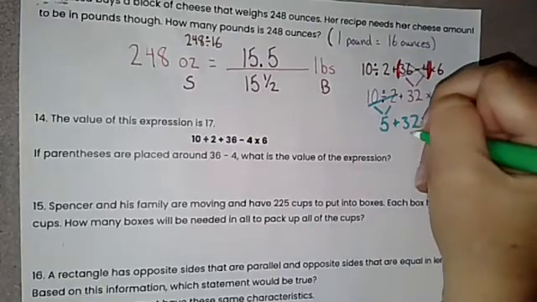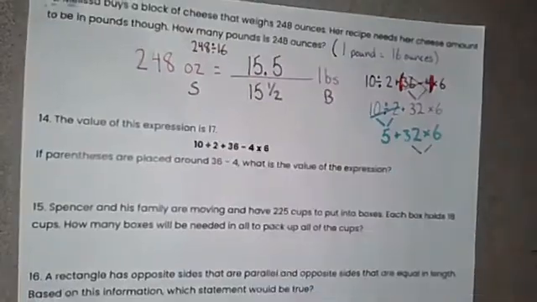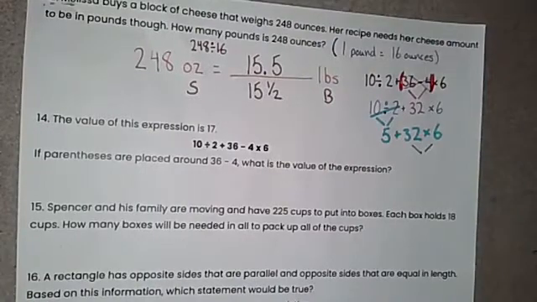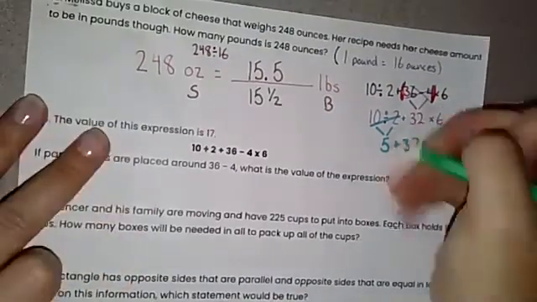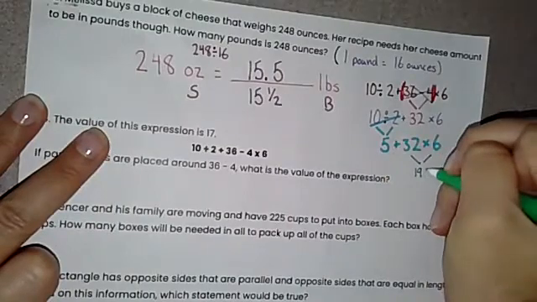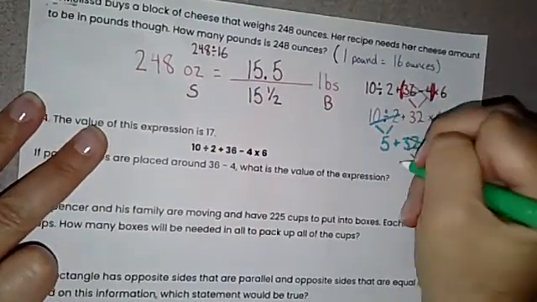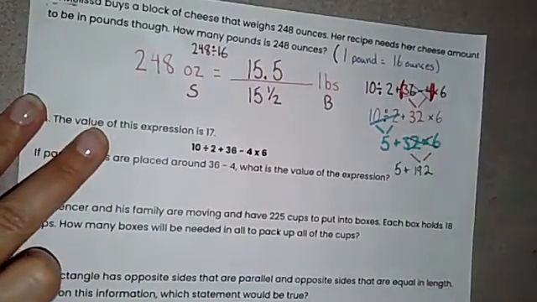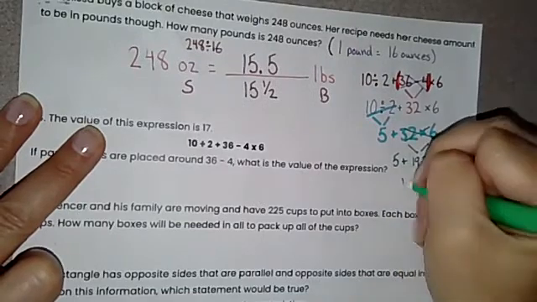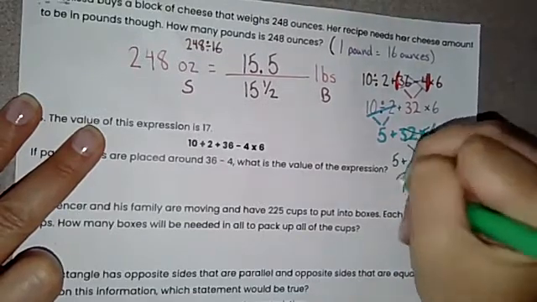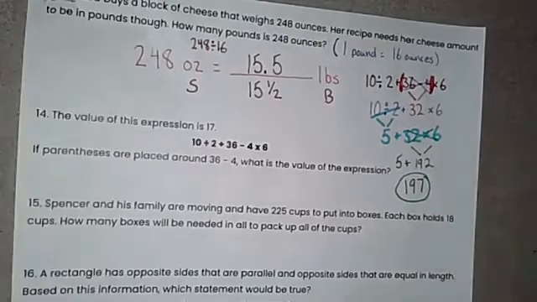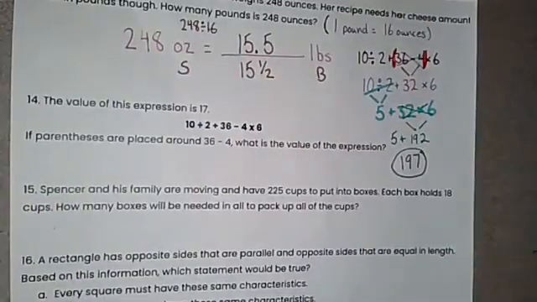Okay. 32 times 6. So 32 times 6 is 192. Cross it out and then write 5 plus. And then 5 plus 192 is 197. Right there it is. The value of the expression is 197.